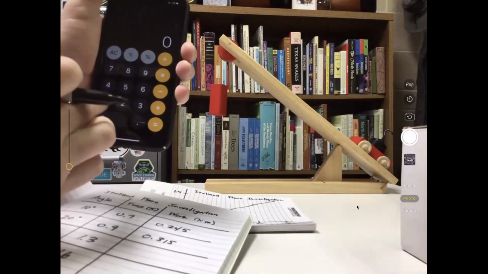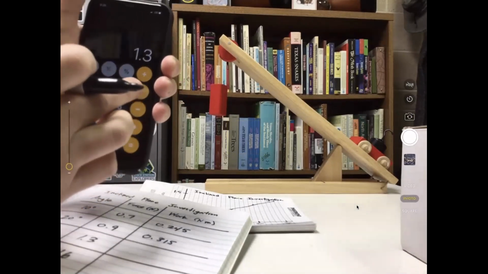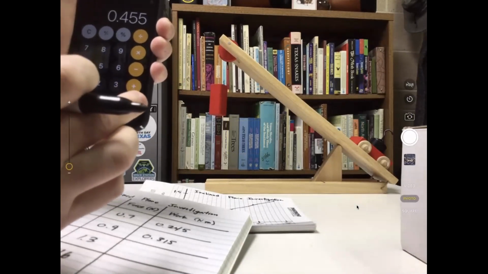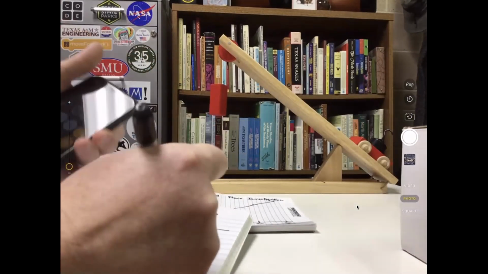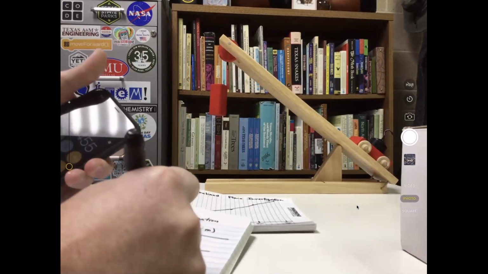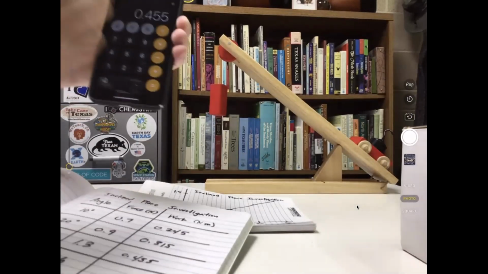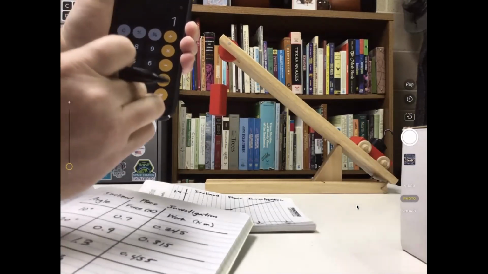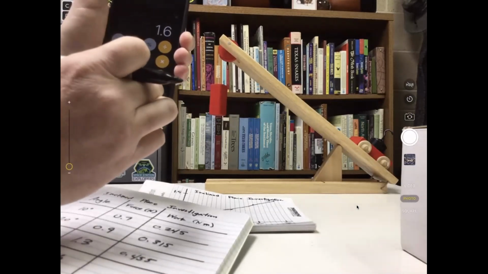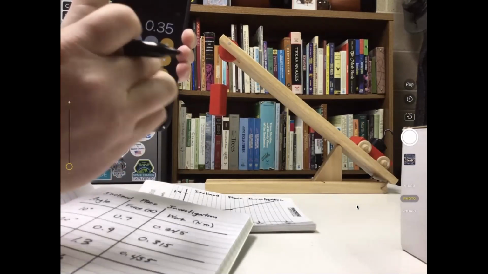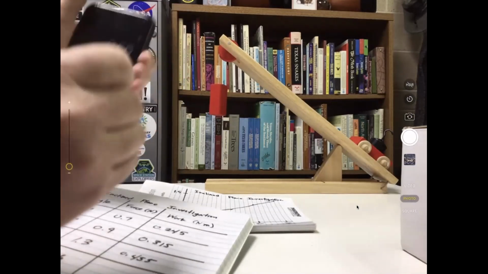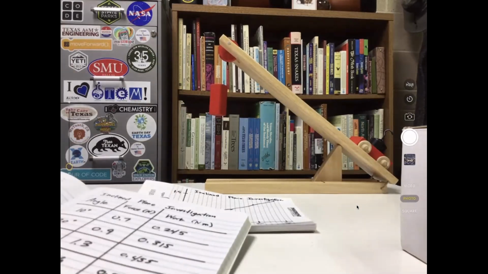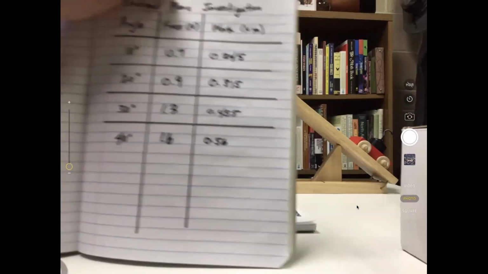At 30 degrees, it was 1.3 newtons times 0.35 meters equals 0.455 Newton meters. And at 40 degrees, it was 1.6 newtons times 0.35 meters is 0.56 Newton meters. So there is my completed table now.